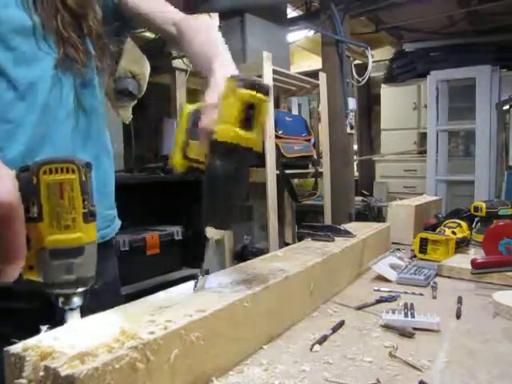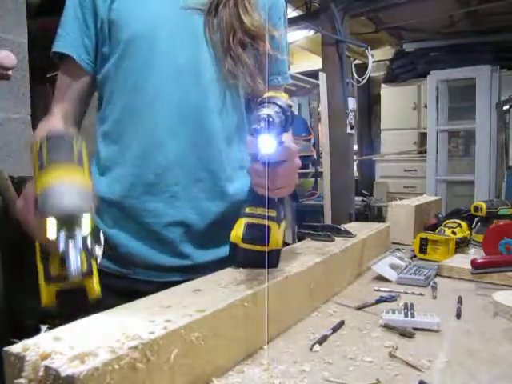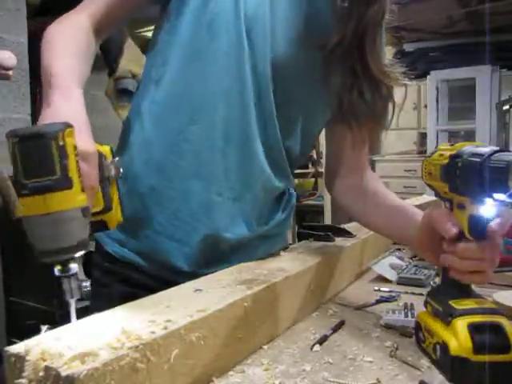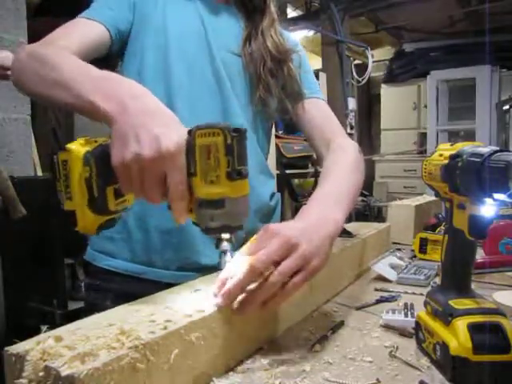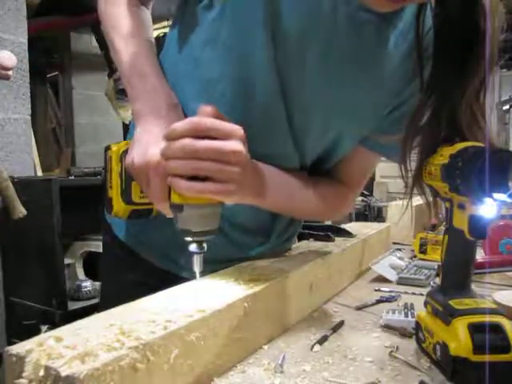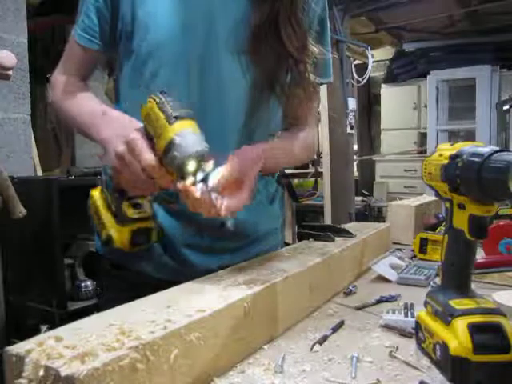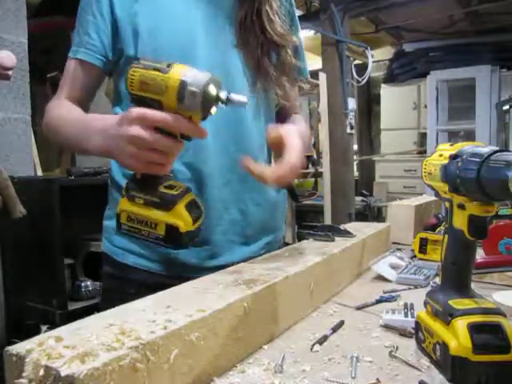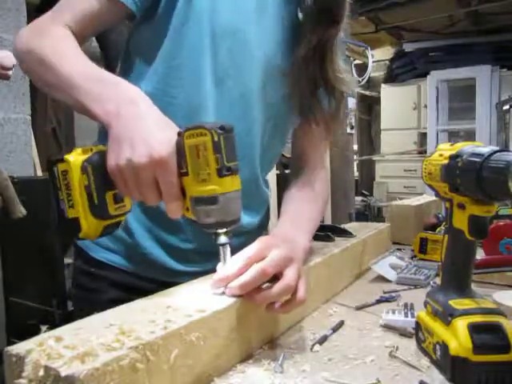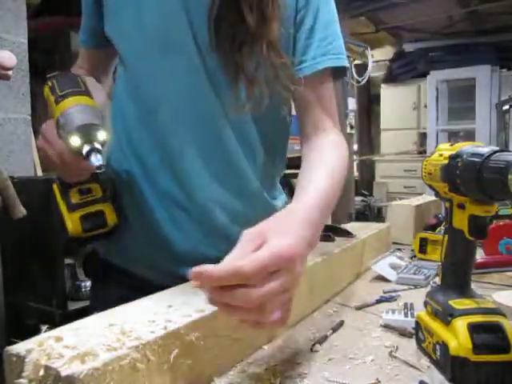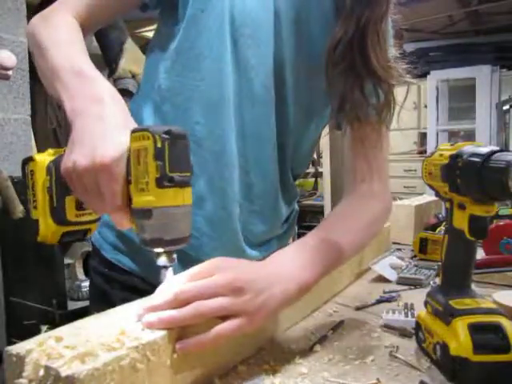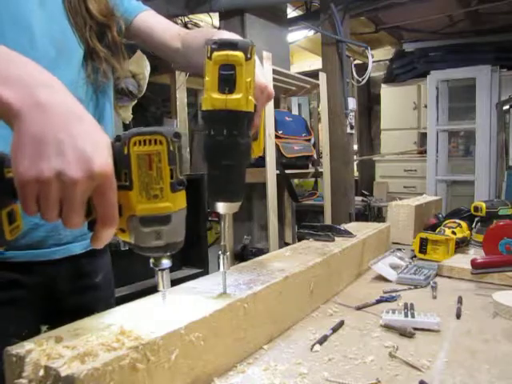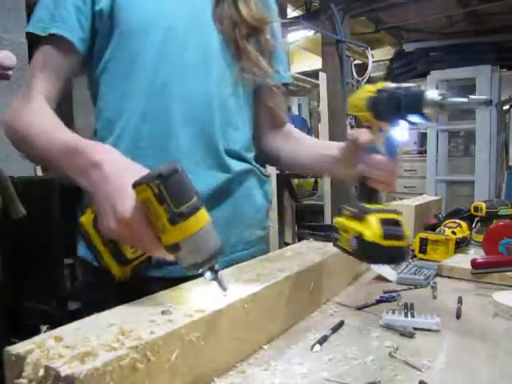Ready, set, go. Impact driver was slower because this head is further up. The drill is deeper. Let's do that. Drill a little pilot hole. Just start the screw off. And if one's deeper this time, it's the impact driver. Again, drill went deeper than impact driver.